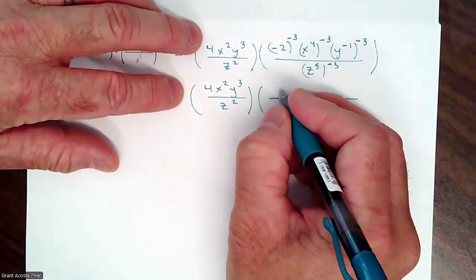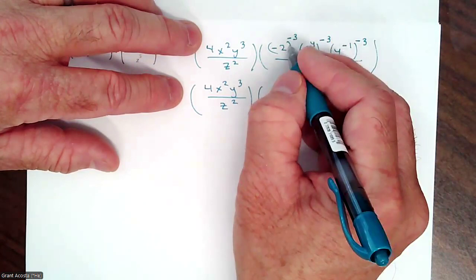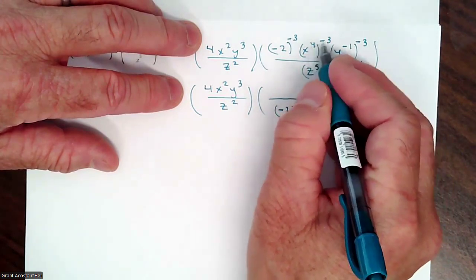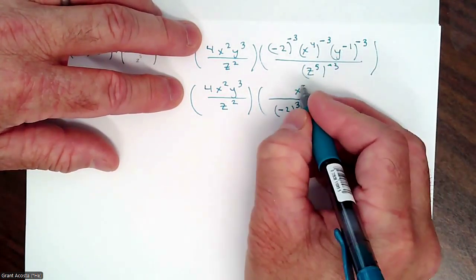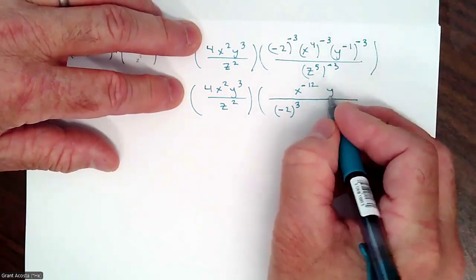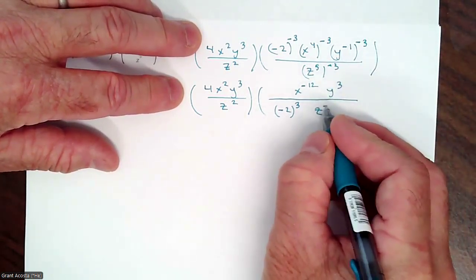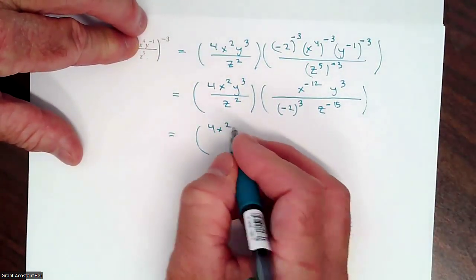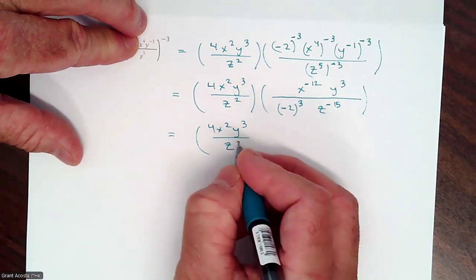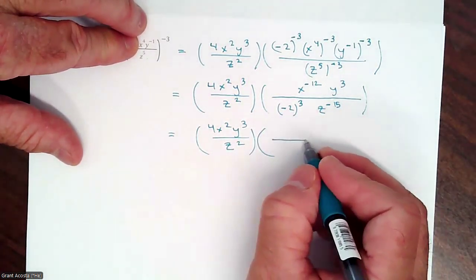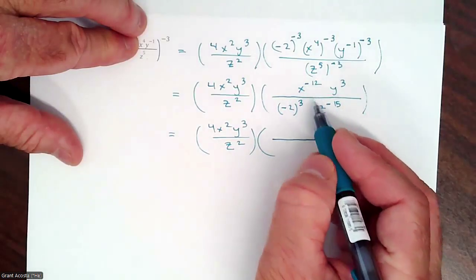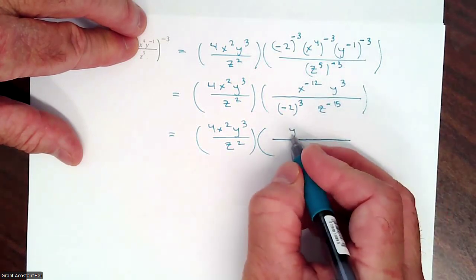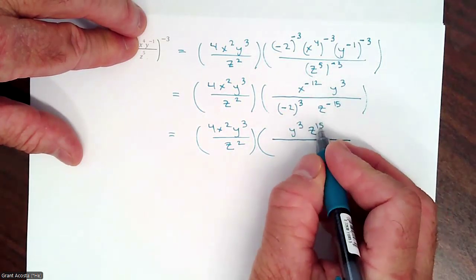Since this is to the -3rd, I'm going to move it down. So I'm going to have -2 to the +3rd there. I don't want to do too many steps at once. This is really x to the -12, and this is really y cubed, and this is really z to the -15. Okay, so then the x to the -12 can come down to the bottom. Since it's a negative power, the z to the -15th can go to the top. We'll have y cubed, z to the 15th.